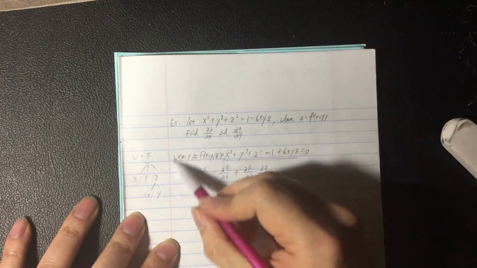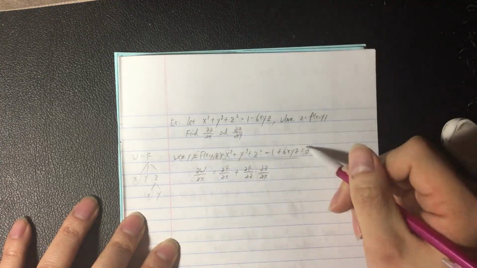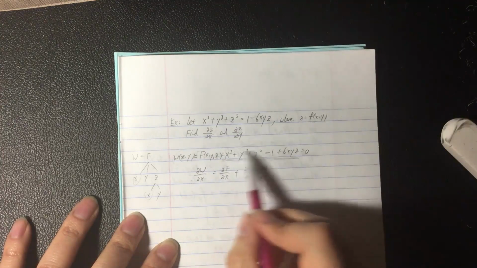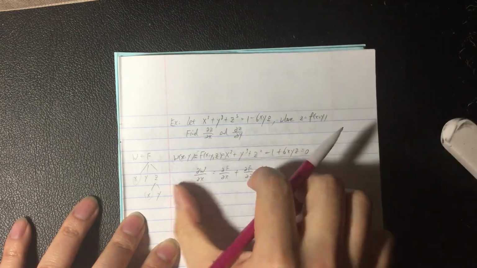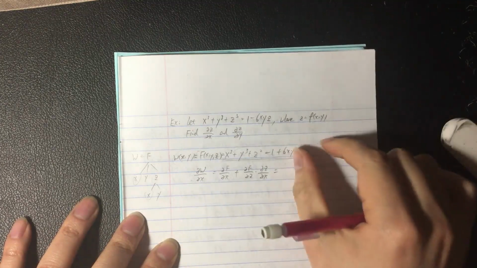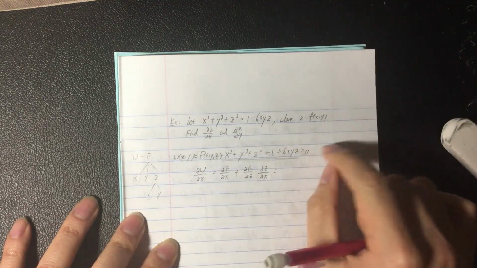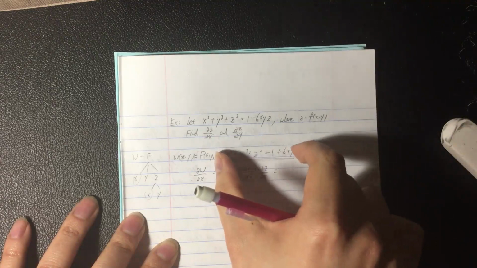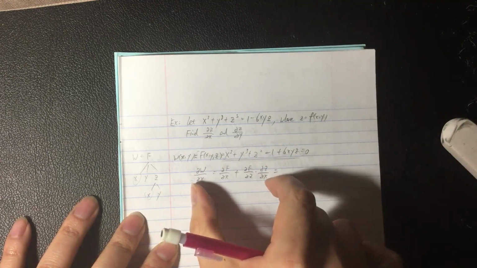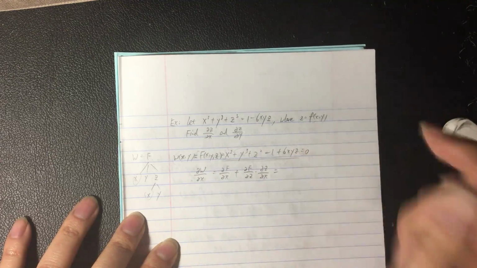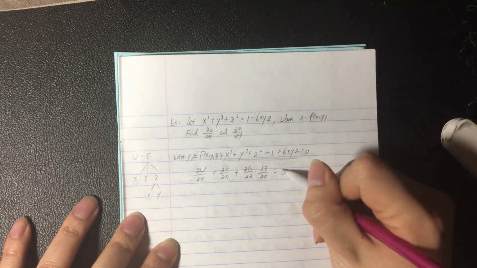And we know this equals 0. If I take the derivative on both sides with respect to x, I get this on the left side. If I take the partial derivative with respect to x on the right side, I get 0. The derivative of a constant is 0.